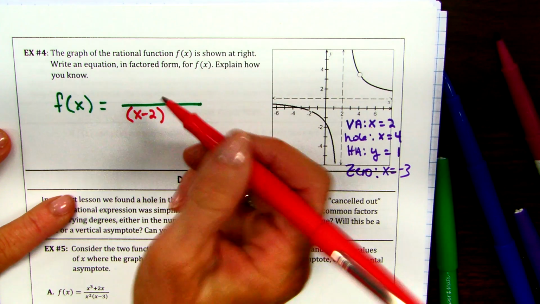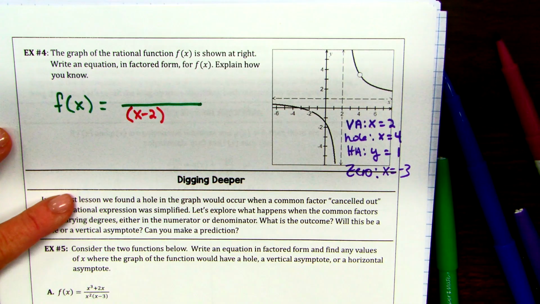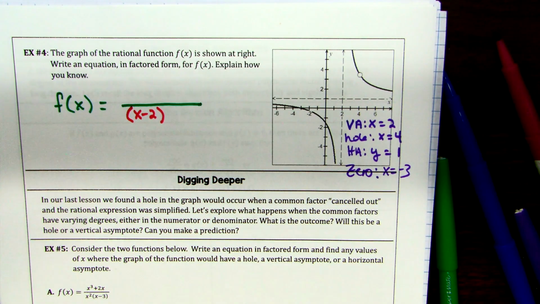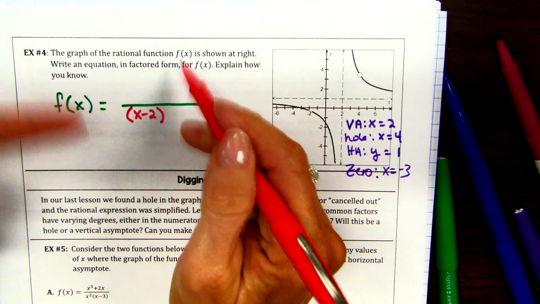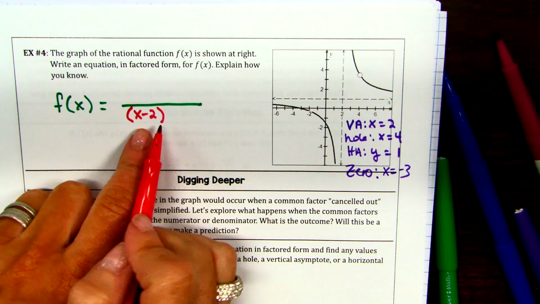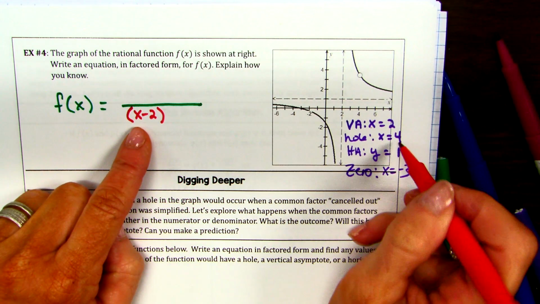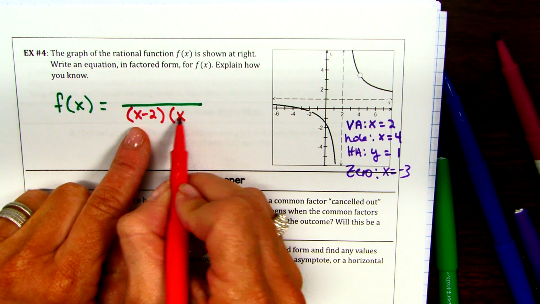Could I put 4 up top and 5 on the bottom? Yeah, because 4 would cancel and leave 1 on the bottom. There's an endless number of ways we could show that there's a VA of x minus 2, as long as once you cancel, there's at least one left in the denominator, right? Okay, so that's good. We have a hole at x equals 4, so that's x minus 4.